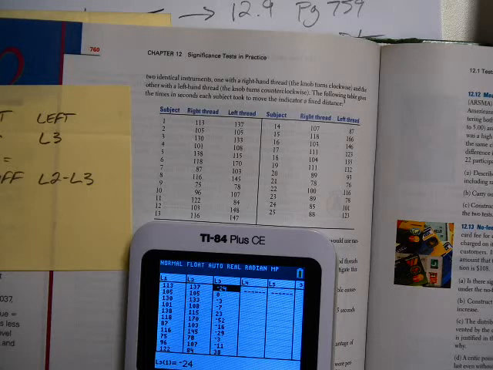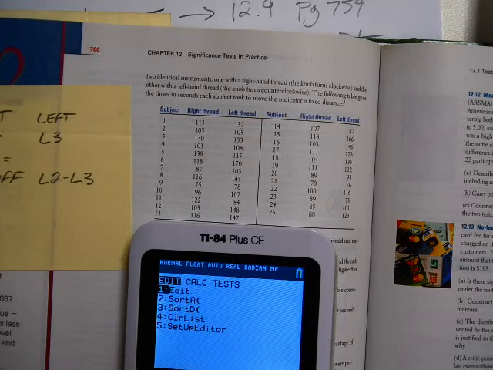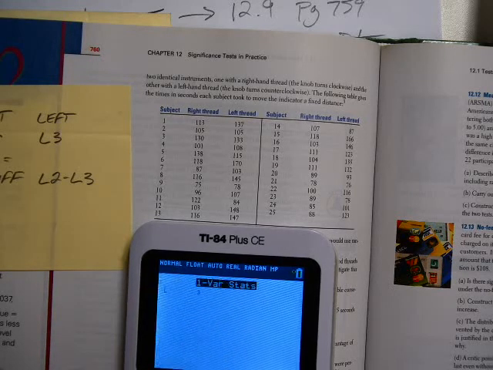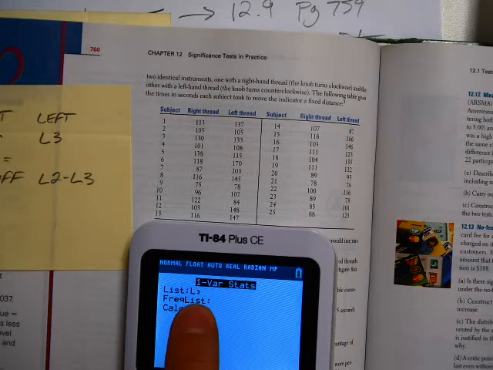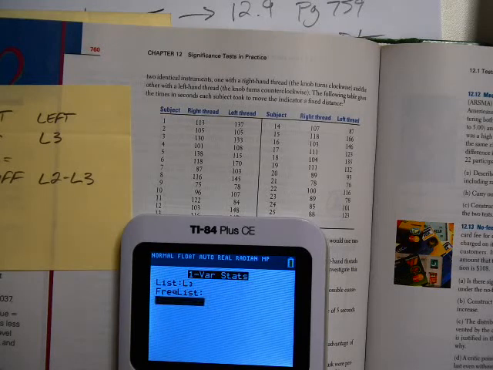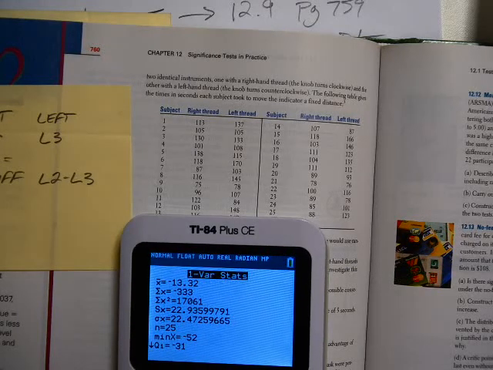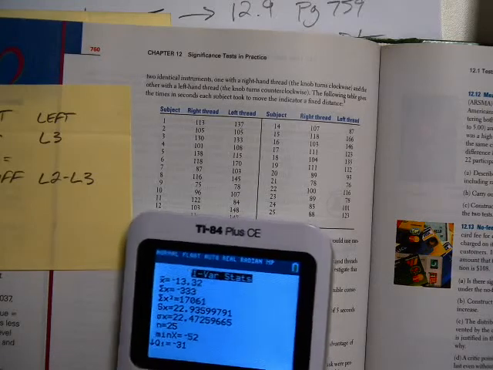So what we're going to do now is use our one-var stats on that difference. So calculate one-var stat. In my case, it's L3. I'm guessing you guys are probably the same. And I get x bar is negative 13.32.